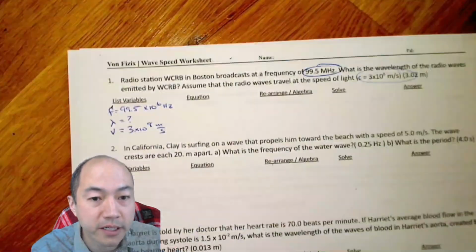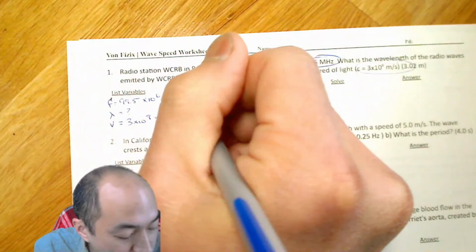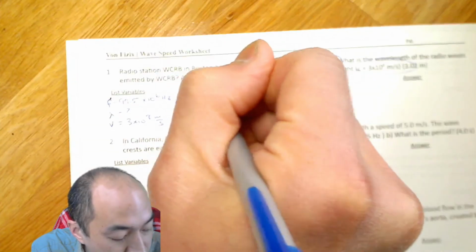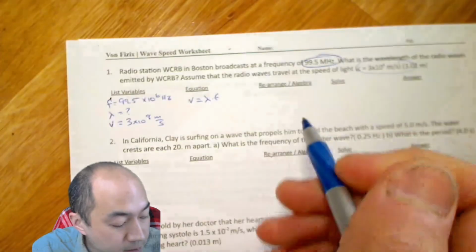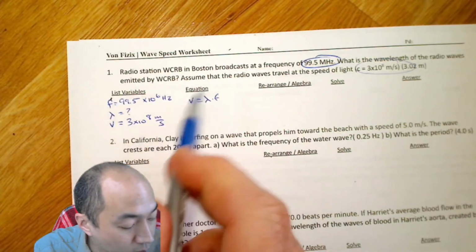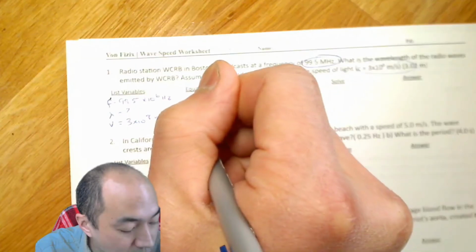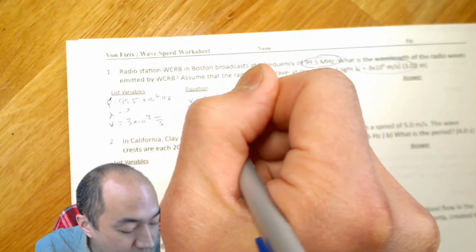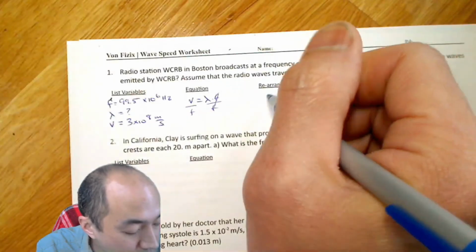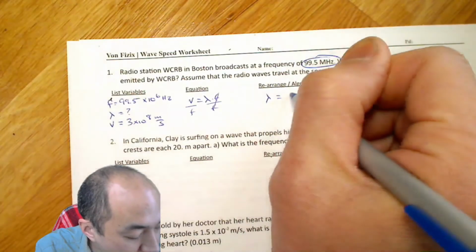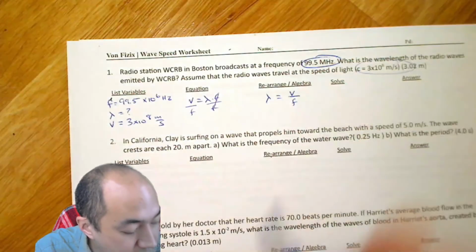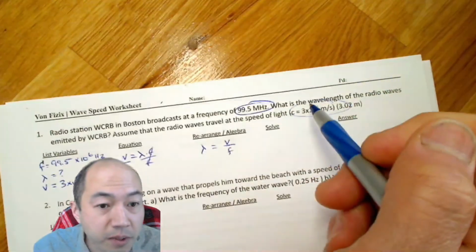The next part is we're going to write out an equation. We know that v equals lambda times f. We want to rearrange this to solve for lambda, so I'm going to divide both sides by f. Those cancel out, and I get lambda equals v over f. We're going to solve this problem here.